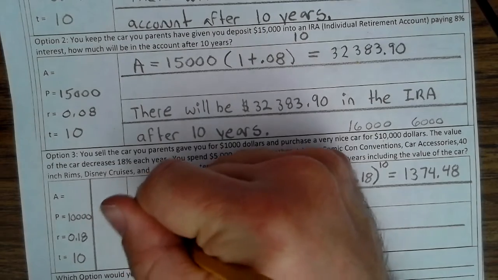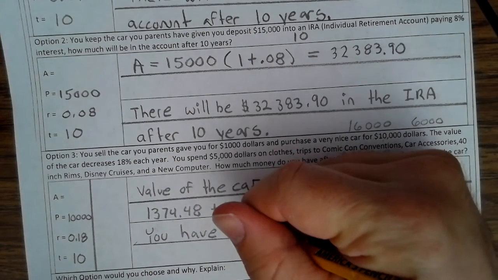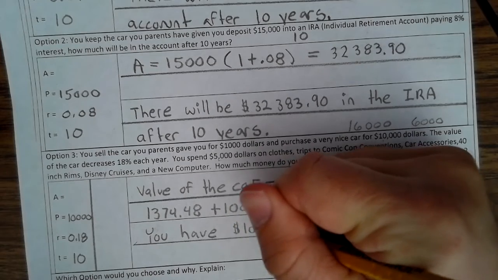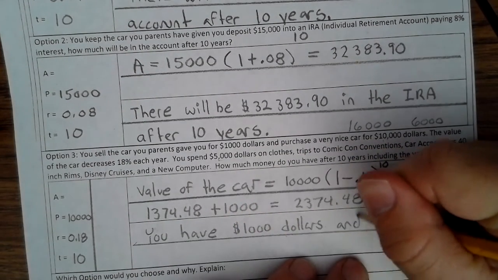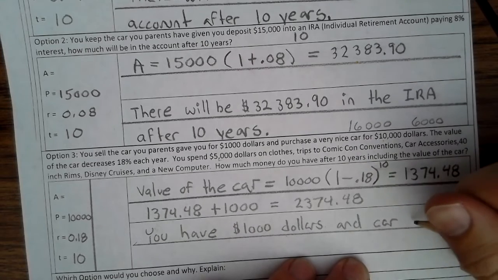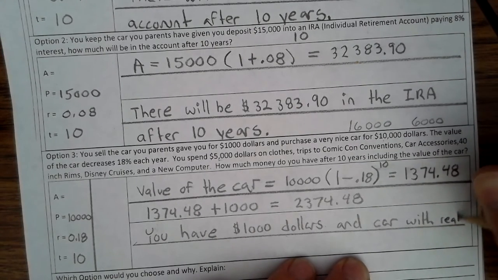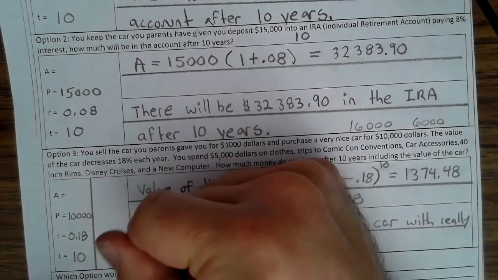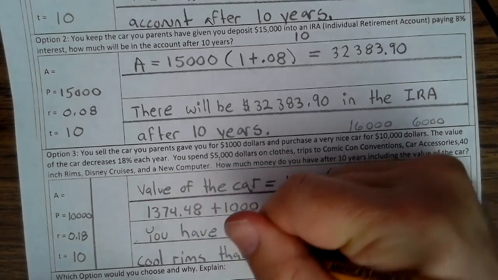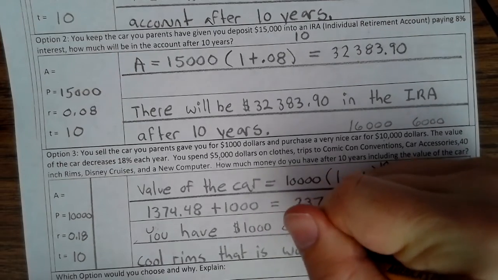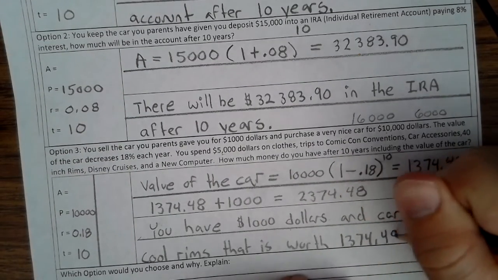So you have $1,000 and a car with really cool rims that is worth $1,374.48.